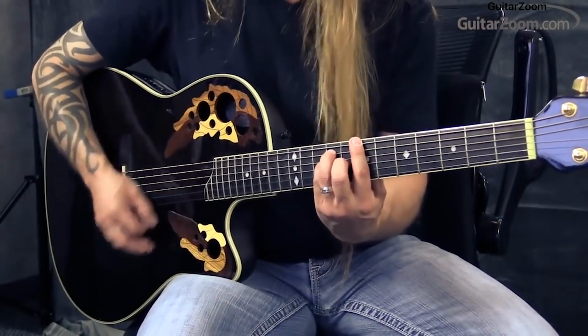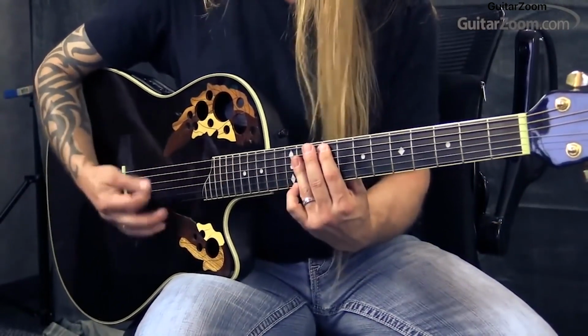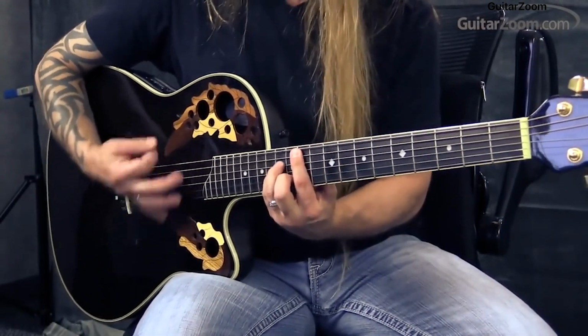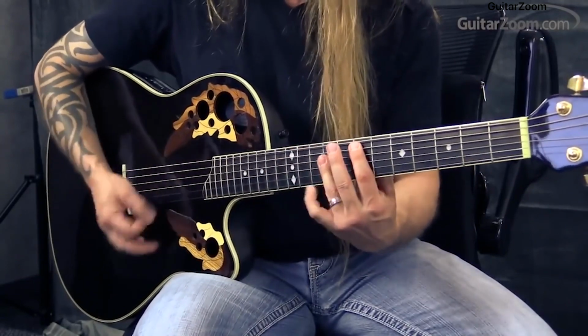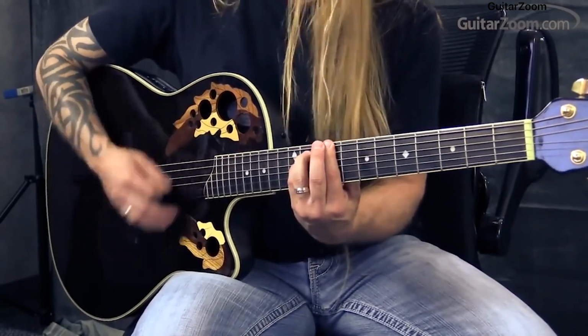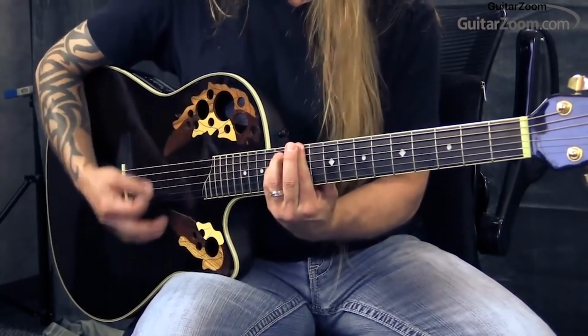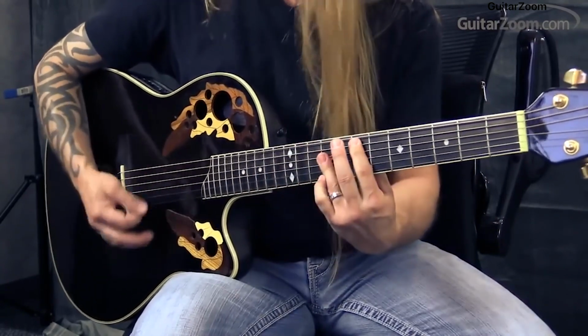I'm going to go up to the 7th fret and do the exact same thing. 1, 5, 6, 4, 2, 3, 4. See what I'm saying? I could move it to any key and do the exact same thing because I can visually see the 1, the 2, the 3, the 4, the 5, and the 6 chords laid out on my fretboard.